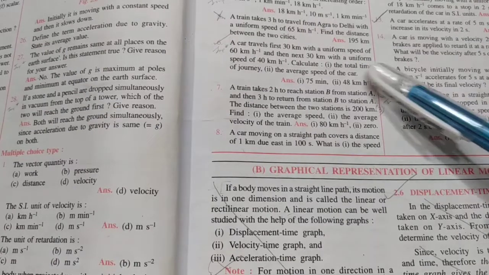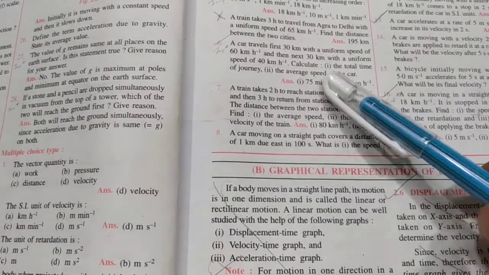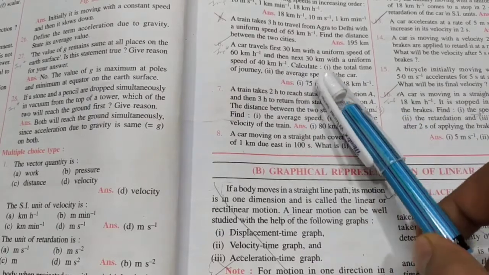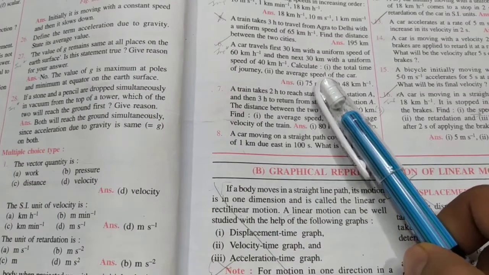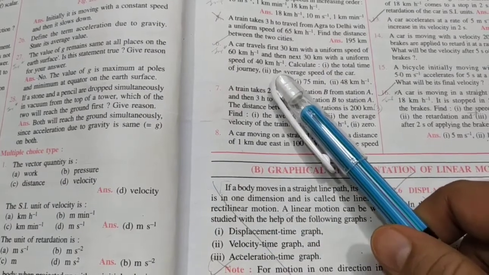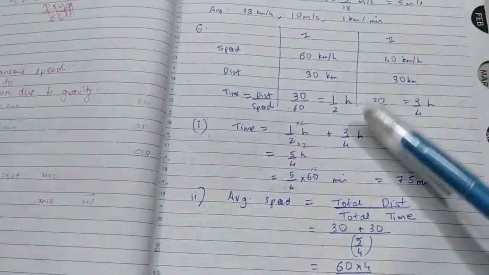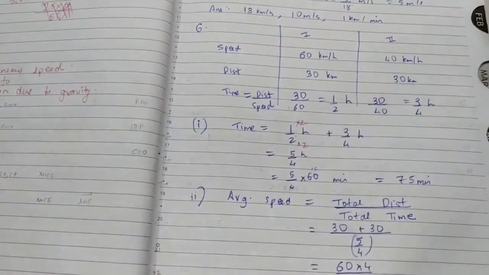Now the sixth sum is similar to a math problem. We've got two cases. Distance is same, 30 kilometers and 30 kilometers, but the speeds are different, 60 kilometers per hour and then 40 kilometers per hour. Roman number 1, they want the total time. So I feel that the table method is the easiest way to write it down.